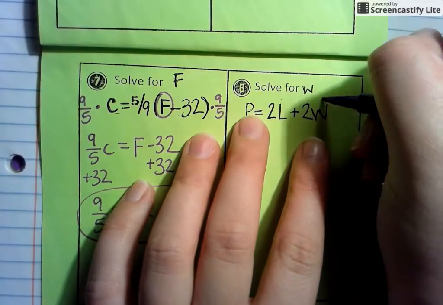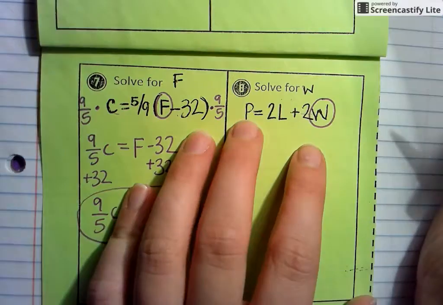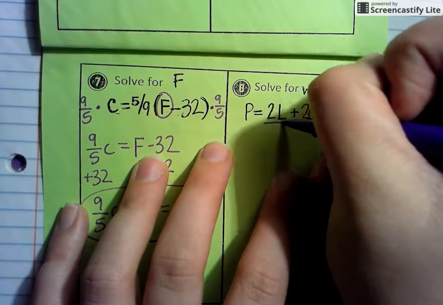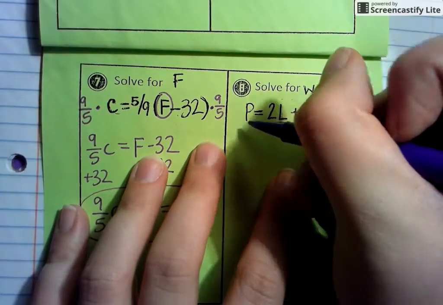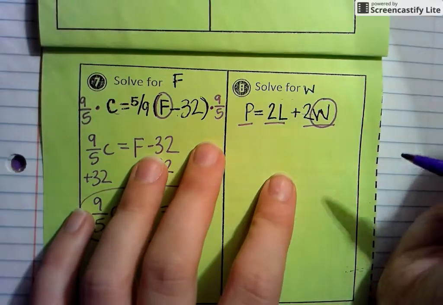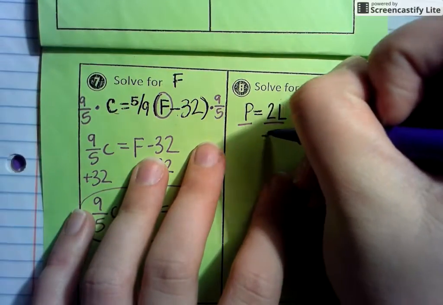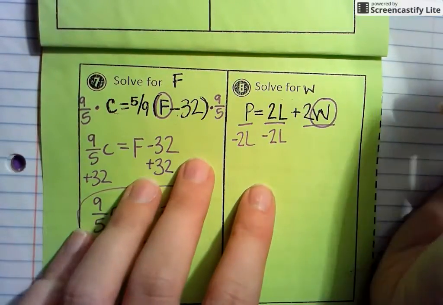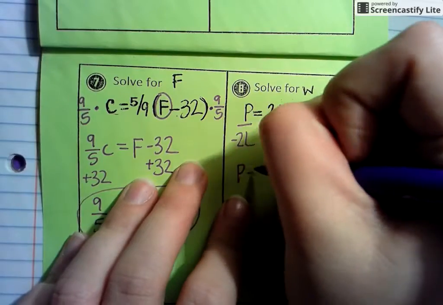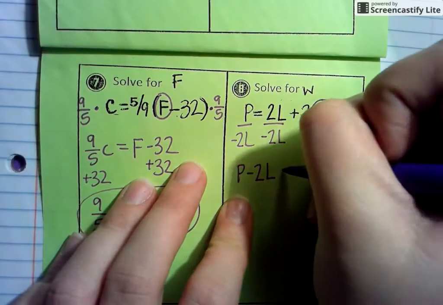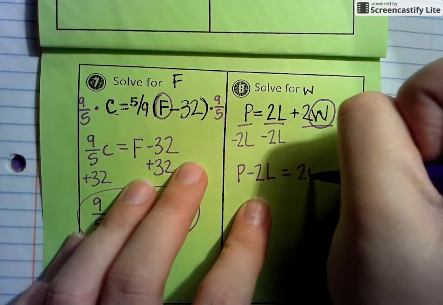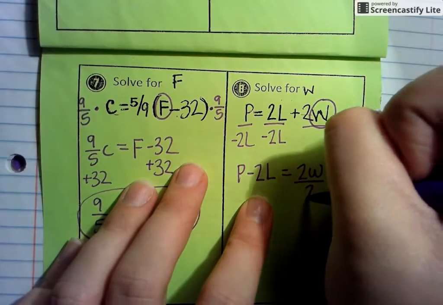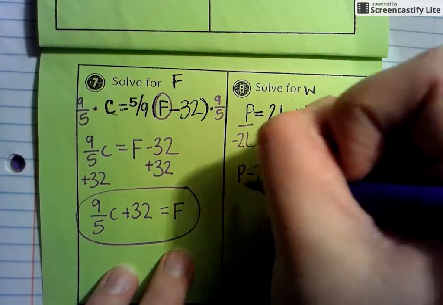This last one I have w, so I want to get w by itself. So in this case I have this term and this final term over here. So I have 3 terms. I'm going to subtract 2L on both sides because I want to get w by itself. So I have p minus 2L equals 2w. To get w by itself, I want to divide by 2 on both sides.